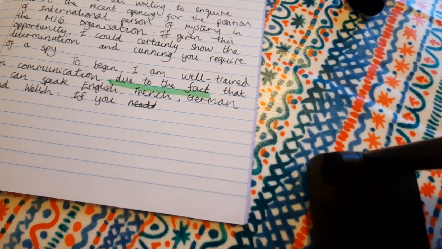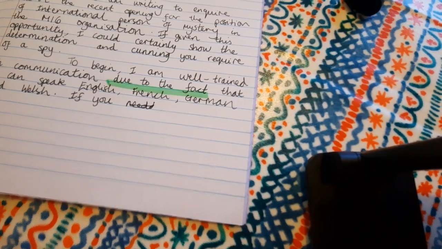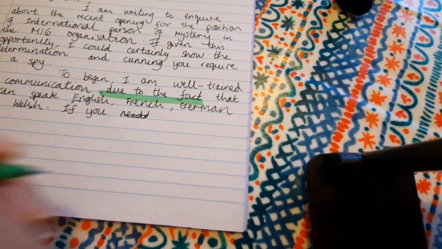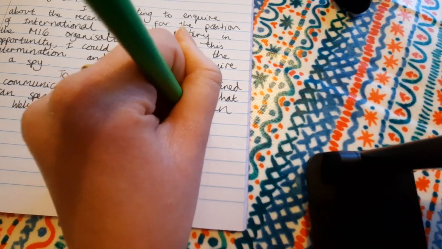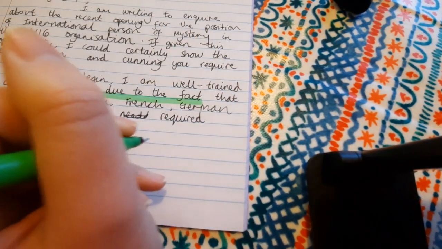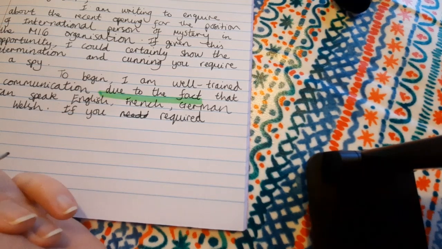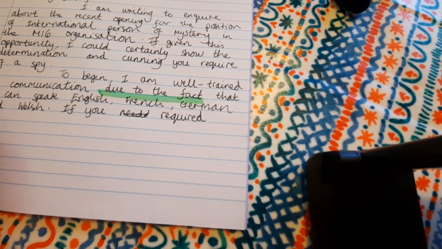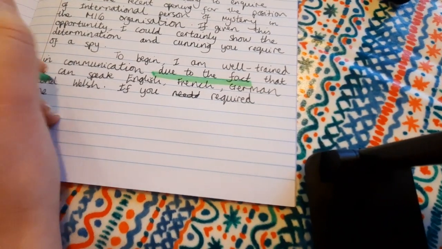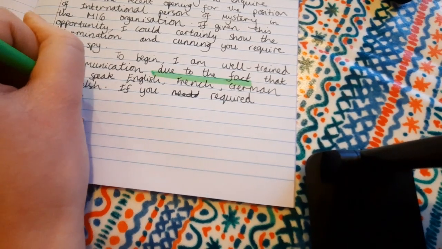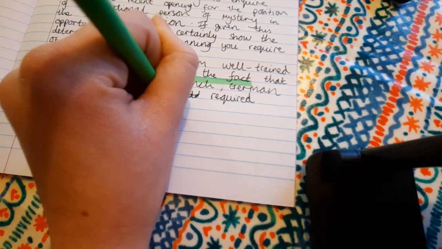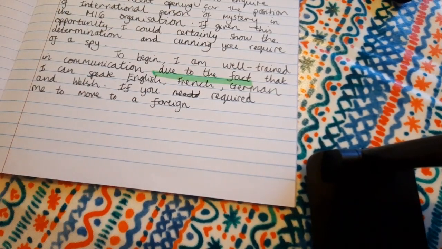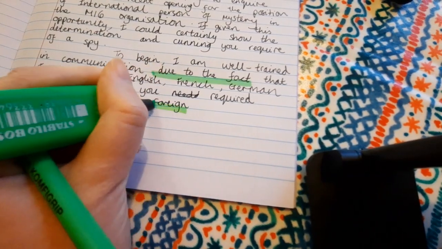Seeing as I've crossed it out, can we up level needed? I think I could use require, couldn't I? If you require, always think about up leveling your vocabulary. If you required me to move to a foreign, now remember what type of word is foreign, it's a year 5-6 word, isn't it?